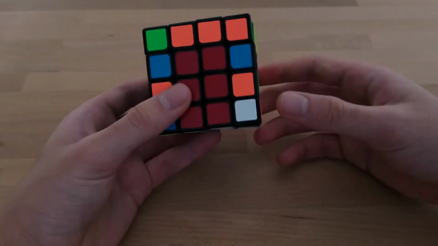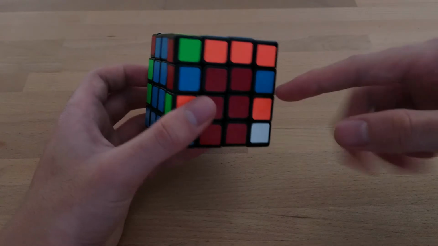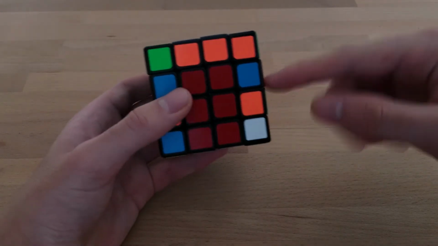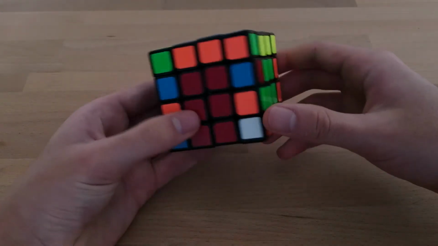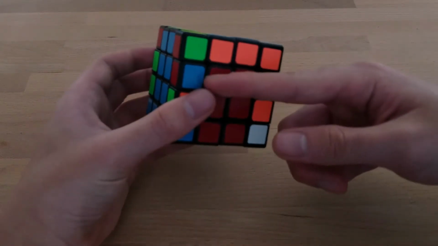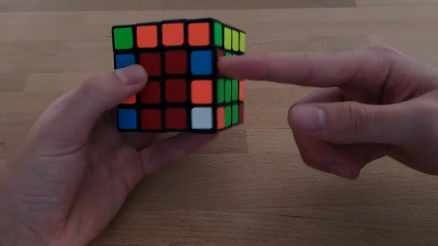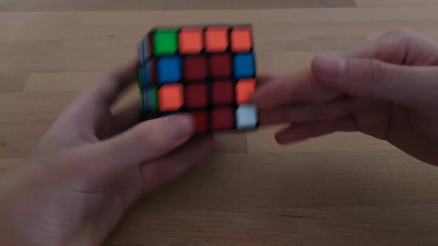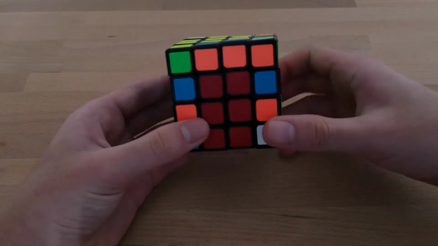So this algorithm is for when it's on the side, so the one side and another side in front of you, where the edges that need to match are in the same layer, this one in the same layer, so is this and this. And yeah, so here we go.